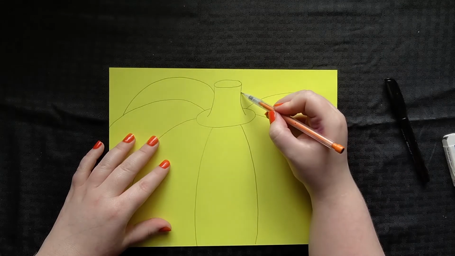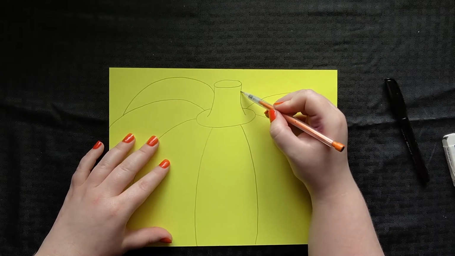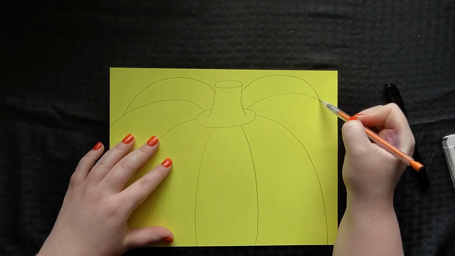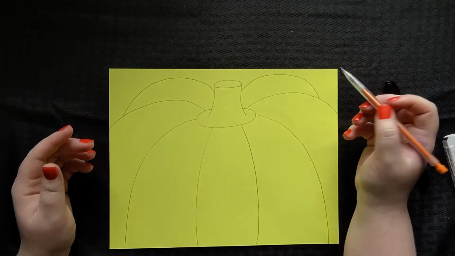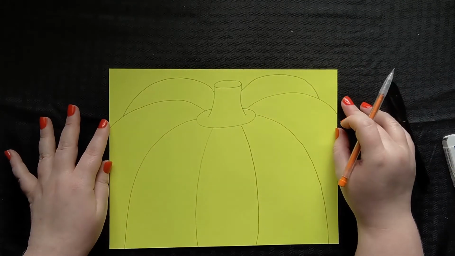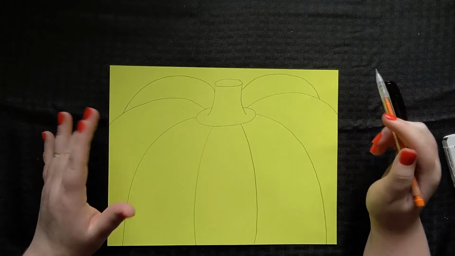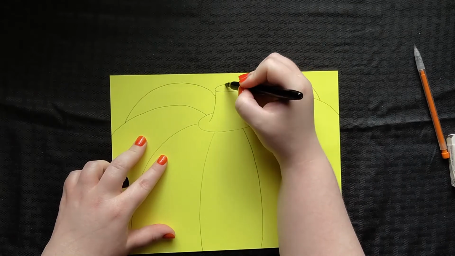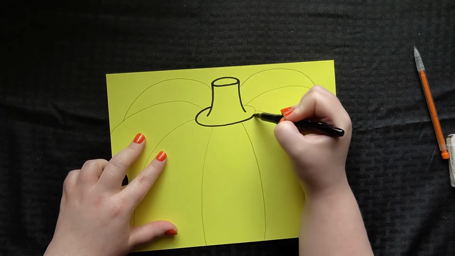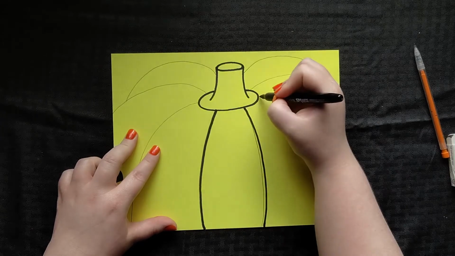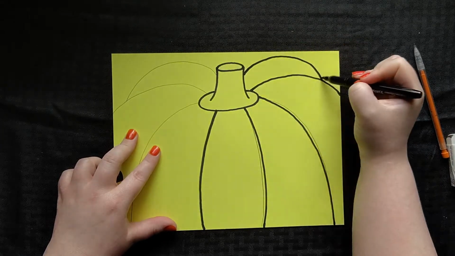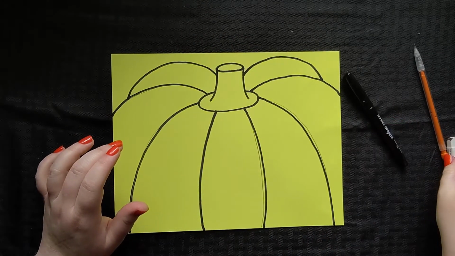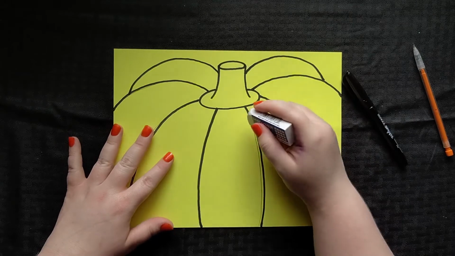All right, so let's do that on the other side. We're going to start a little higher on the stem here. We're going to go up and make a hill, and we're not going to go all the way to the side of the paper. It's going to kind of wrap around the back of the pumpkin and look like it's going behind these other sections. All right, so that's it on the drawing. Let's trace it with our permanent marker. And then we're going to erase any pencil lines that show through.